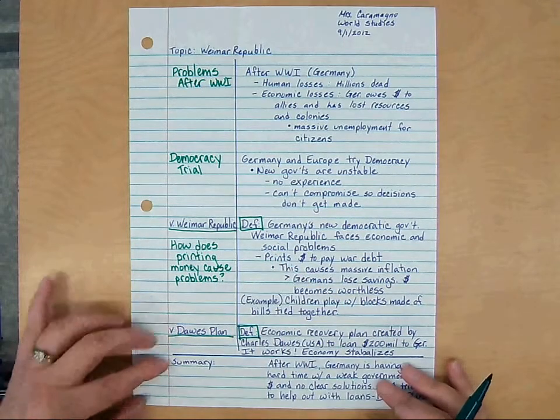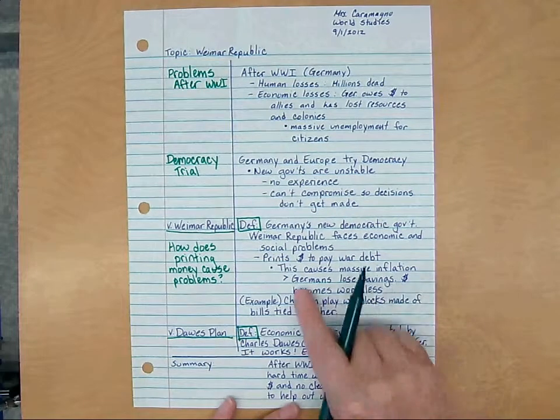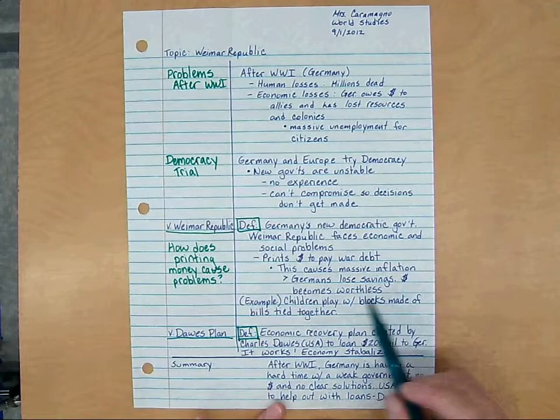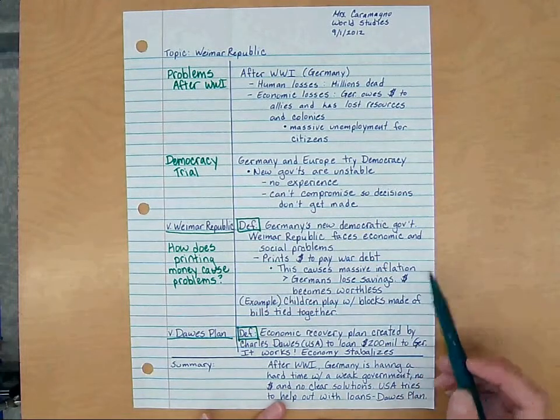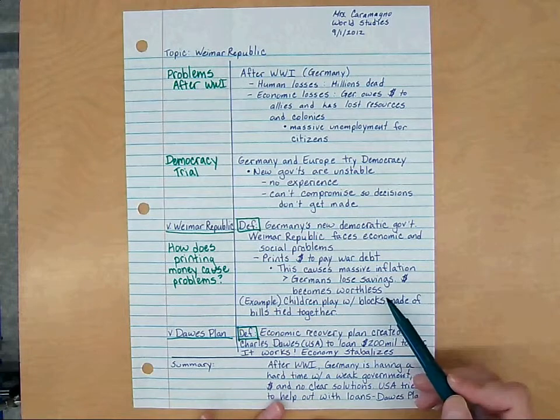How does printing money cause problems? You'll notice that I have the answer here already, that printing money caused massive inflation and that Germans lost their savings and money becomes worthless.